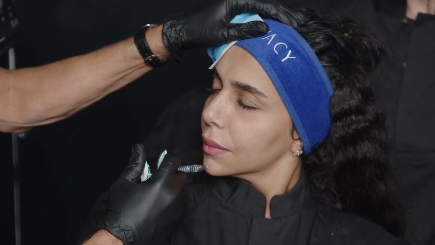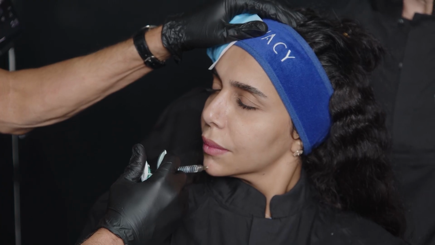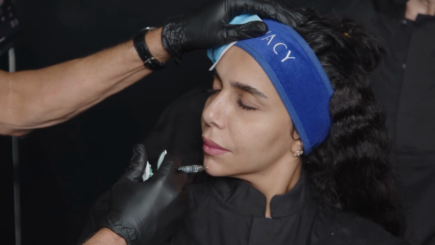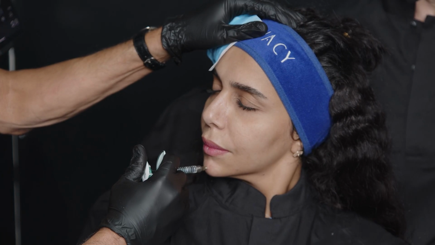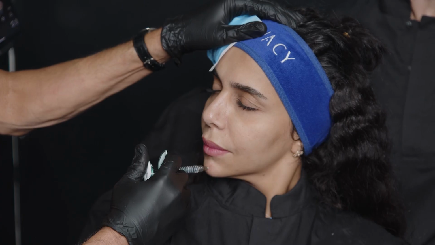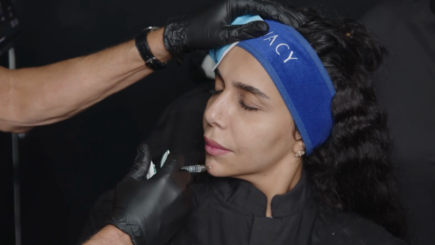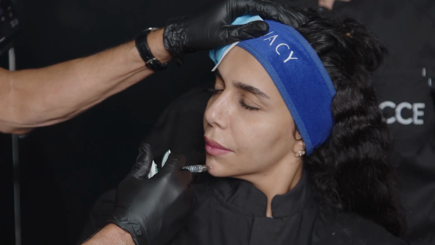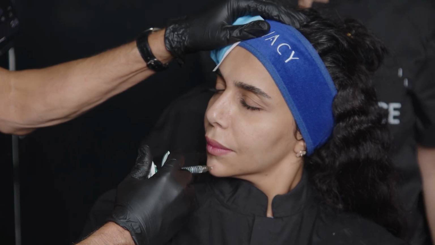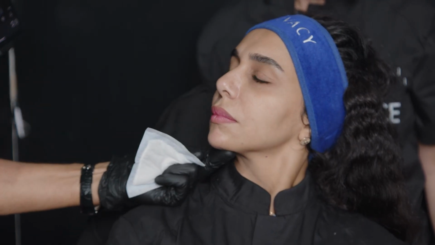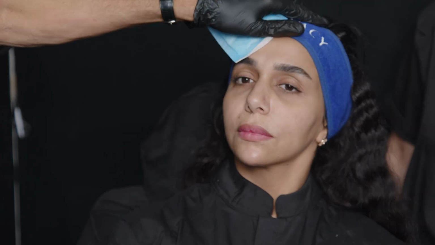0.3. And this injection is inside the mentalis. So we are going to have myomodulation of the mentalis. And remember, the function of the mentalis is to lift the chin and to project the lower lip anteriorly, as I told you just before, Sebastian. So have a look.